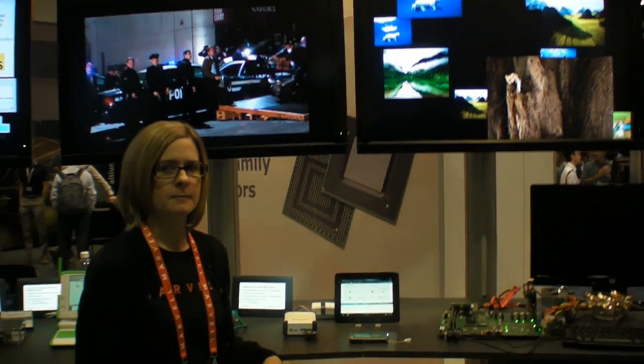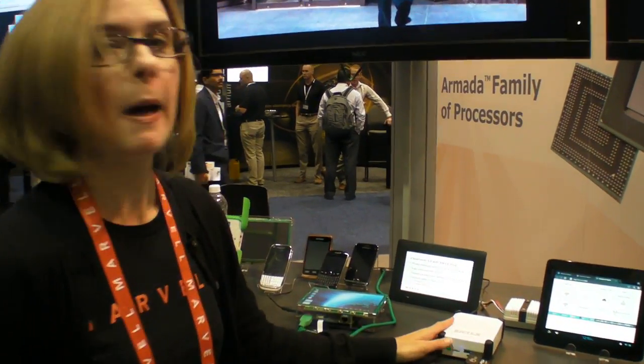So we're here at the Marvell booth here, ARM TechCon 2012. So what are you showing here? We're showing the Smile Plug.